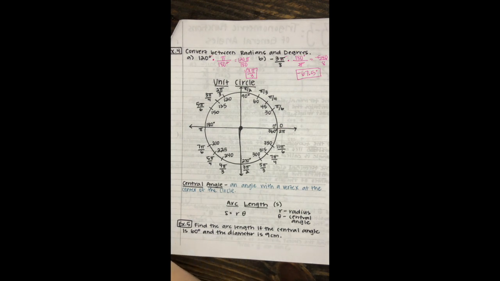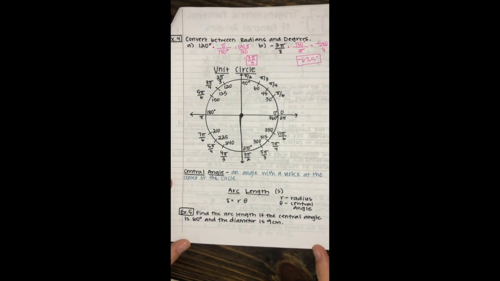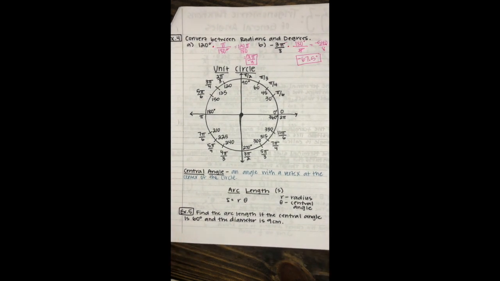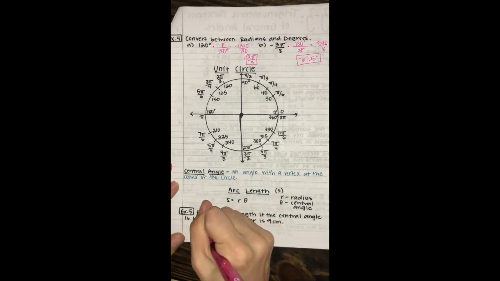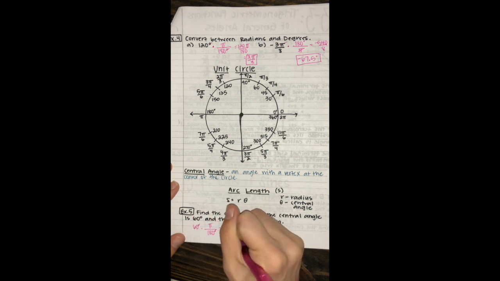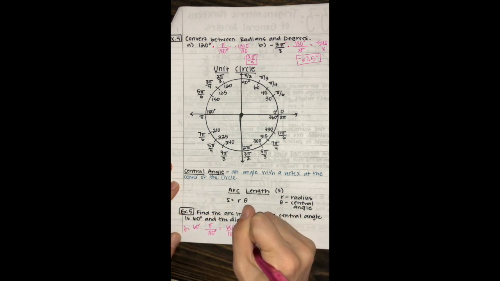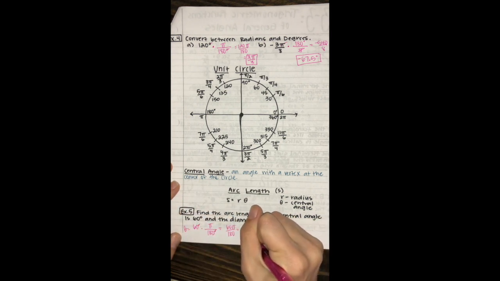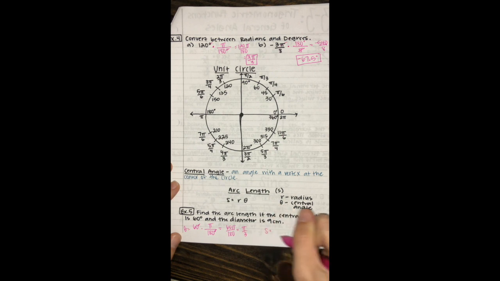Example 5 says find the arc length if the central angle is 60 degrees and the diameter is 9 centimeters. The first thing we want to do is change degrees to radians. So 60 degrees, since degrees is on top, we need degrees on the bottom. So this is 60 pi over 180. Remember, this is finding theta. So when we reduce, 60 goes to 180 3 times, so it's just pi over 3. So S equals our radius. Let's see, diameter is 9, so radius is 4.5 centimeters. So we have 4.5 times pi over 3.